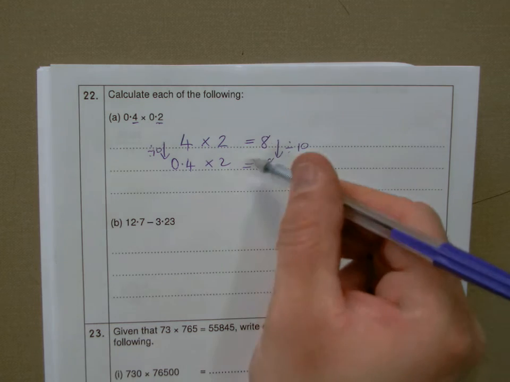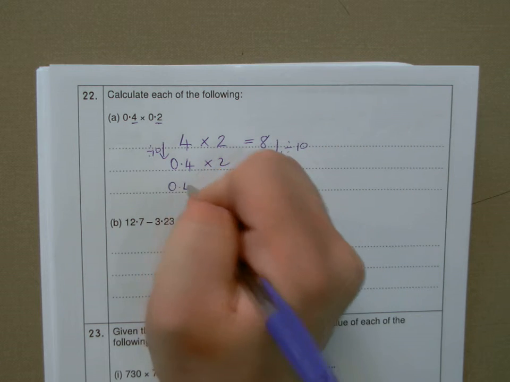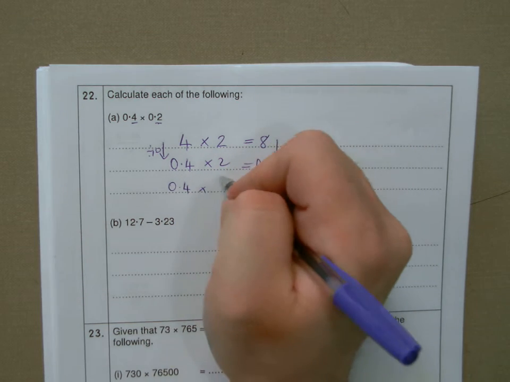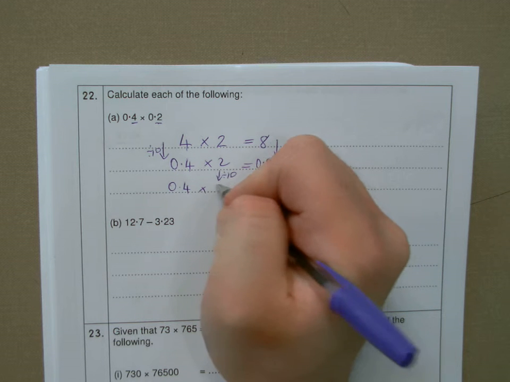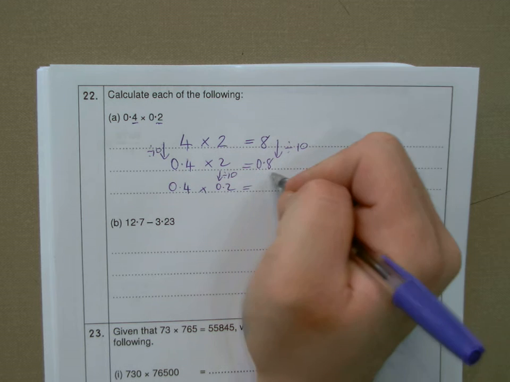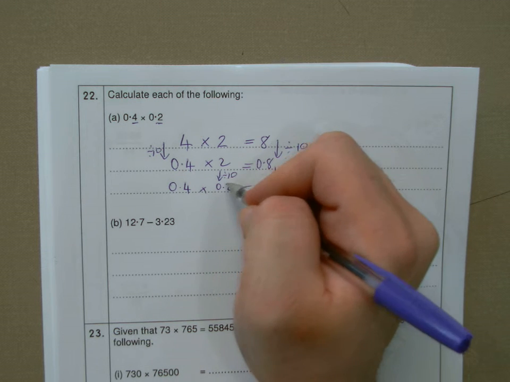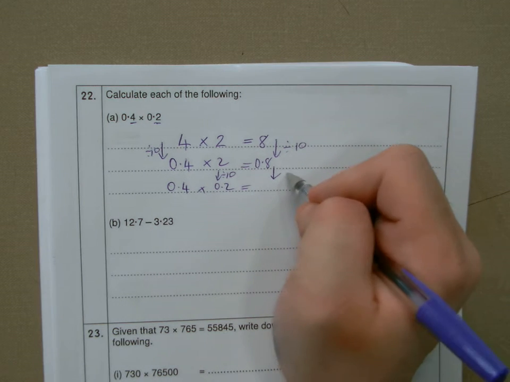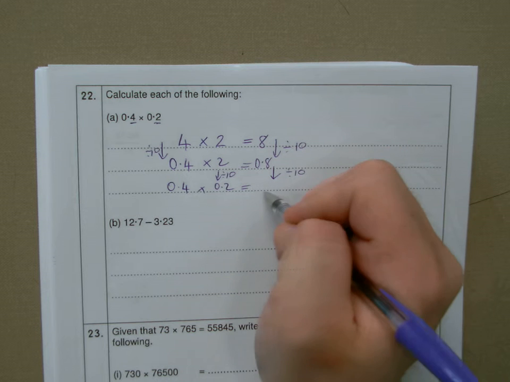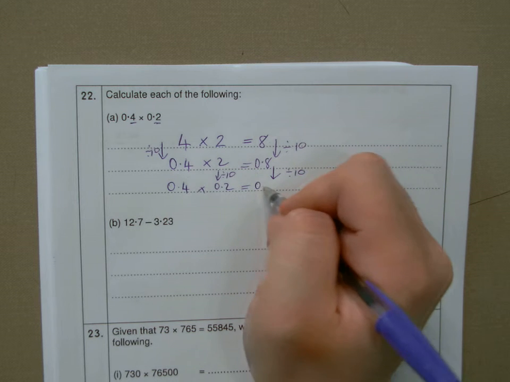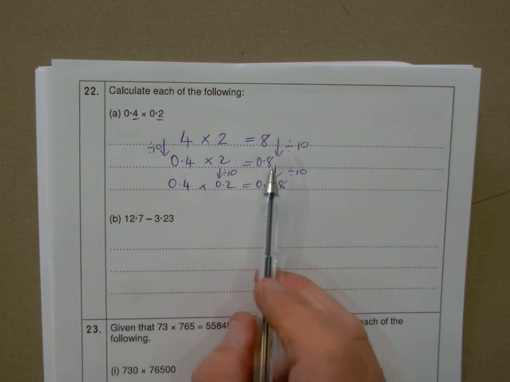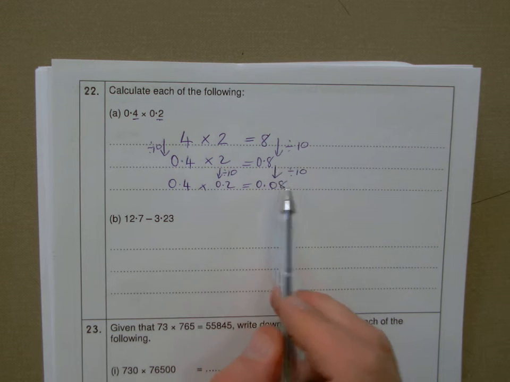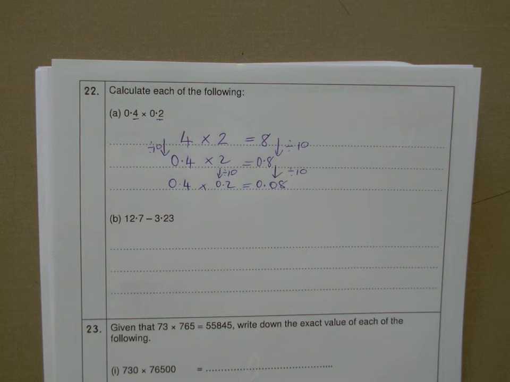But of course we've got 0.2 as well, so I'm going to need to change the 2 to 0.2. Again, I'm going to need to divide it by 10, so I get 0.2. But in order to do that, because I've divided the left hand side by 10, I've got to divide the right hand side by 10 as well. So 0.8 divided by 10 is going to be 0.08. The number just shifts to the right by 1 place. So I get my answer. So that's why it works, okay?